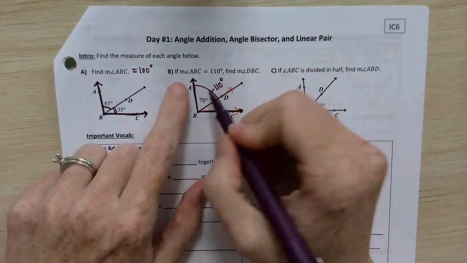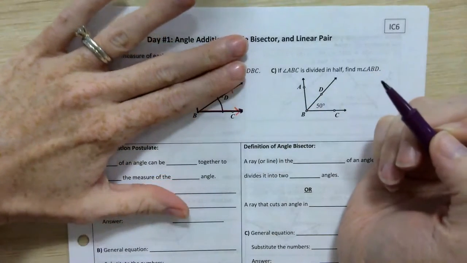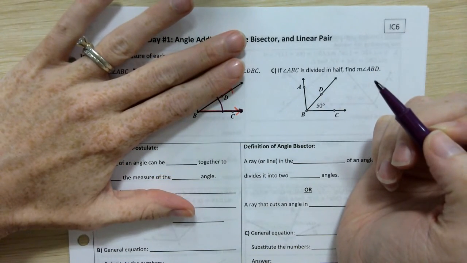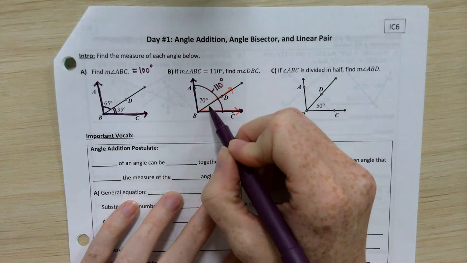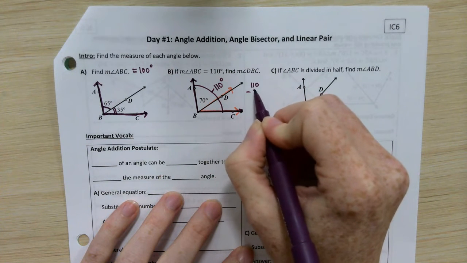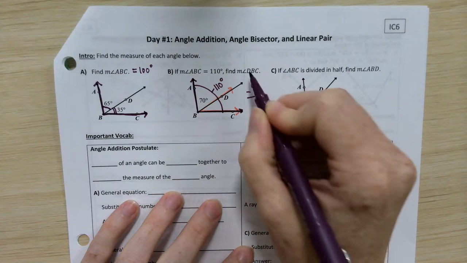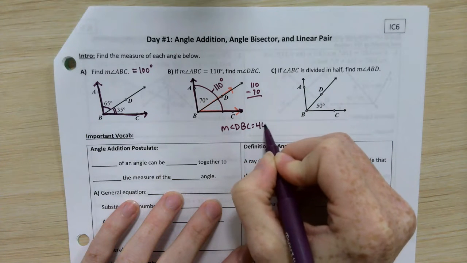If we think about this total 110, if we were to remove or cover up that 70 degree angle, angle ABD, what would be left would be this angle here that we're looking for. So 110 with that 70 degree angle removed is going to give us a measurement for angle DBC of 40 degrees.